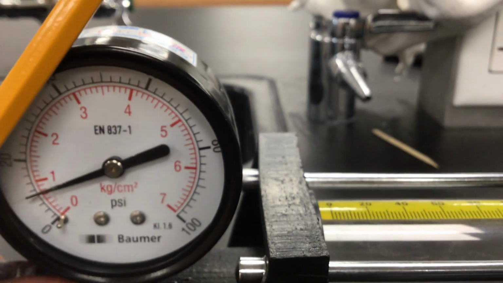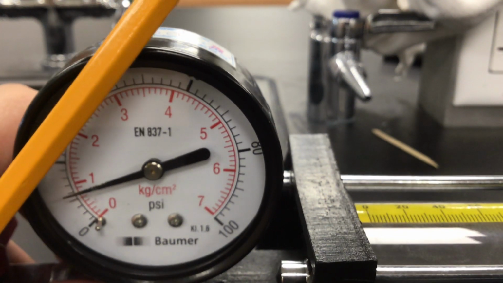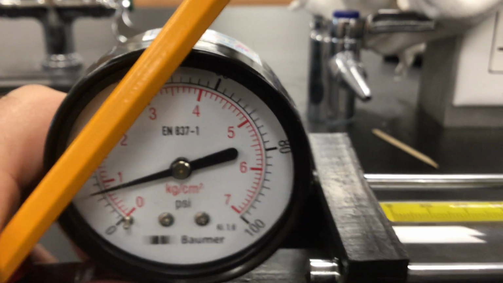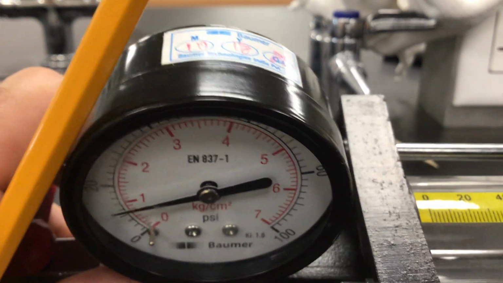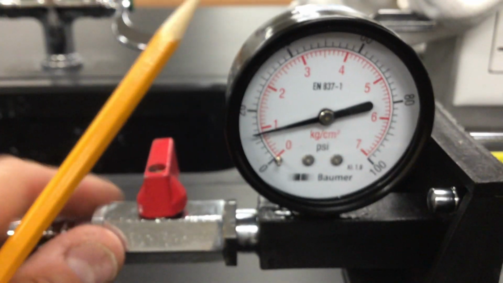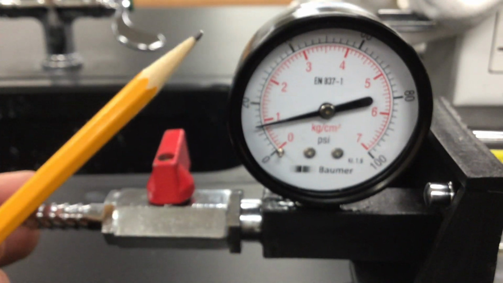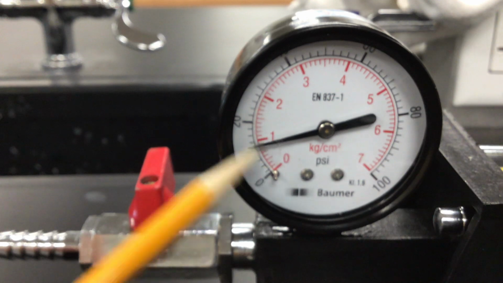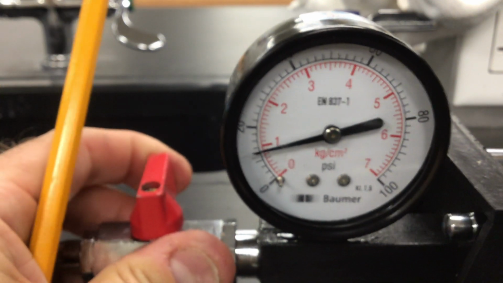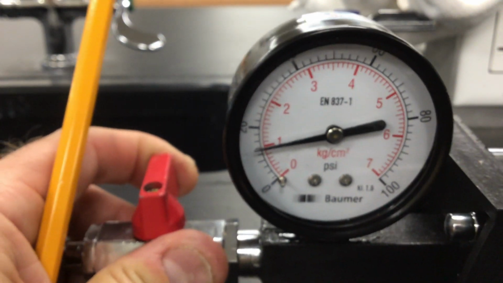Now we're going down to 140. All right. At 140, I'm between 0.9 and 1. I'm going to say 0.91. Now I'm going to go down to 120.